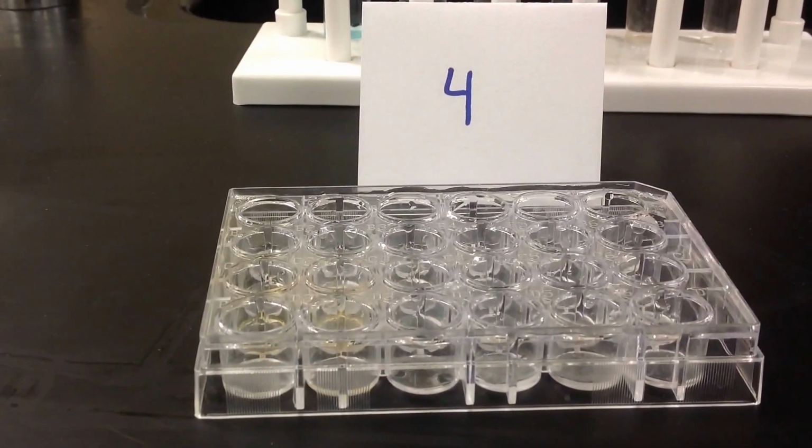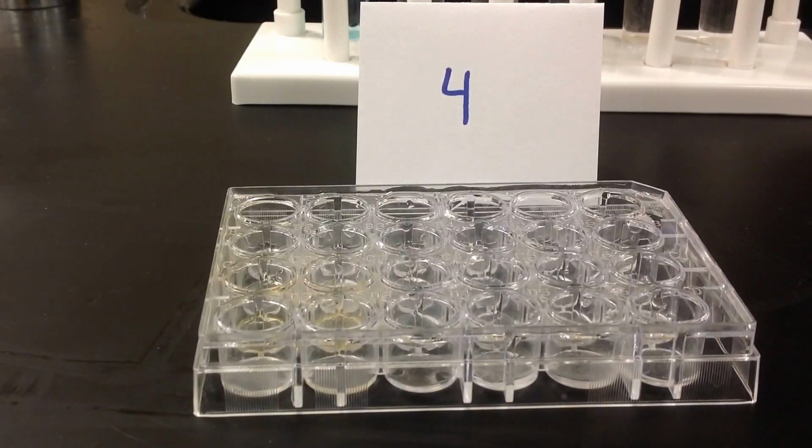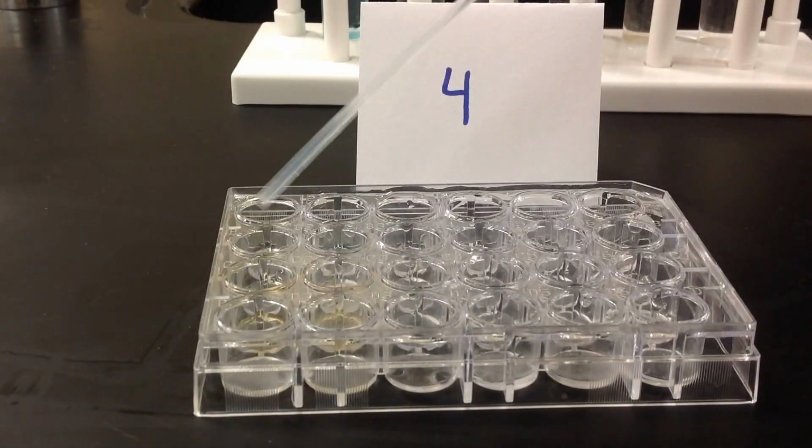And there's that one. Let's go over station 4. So for station 4, we're going to recreate that data table that's on your sheet. Station 4, double replacement. So I'm just going to quickly go ahead and do 5 drops of each.